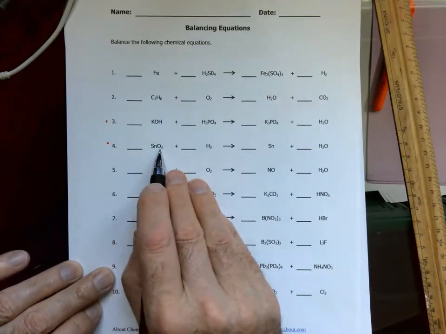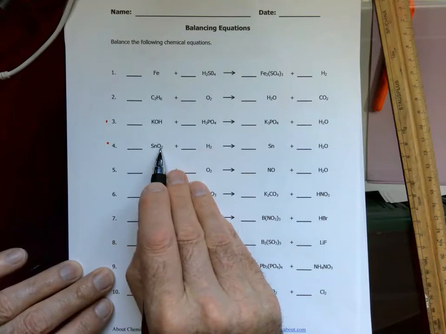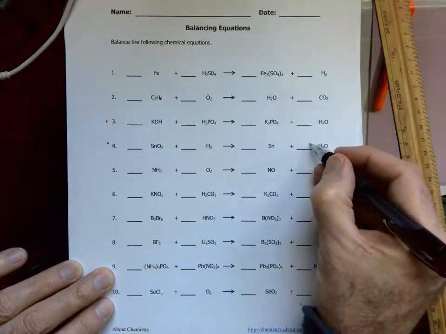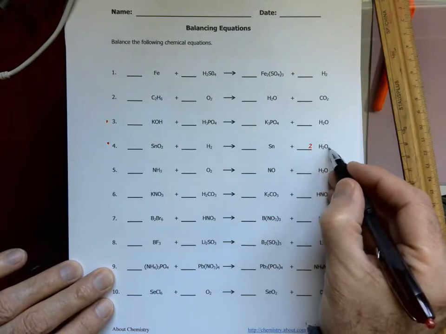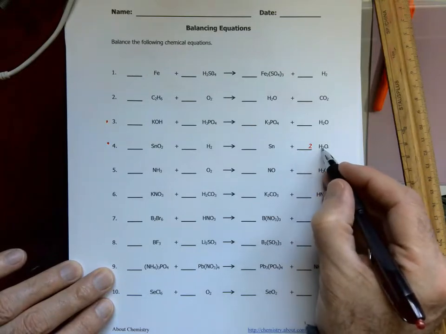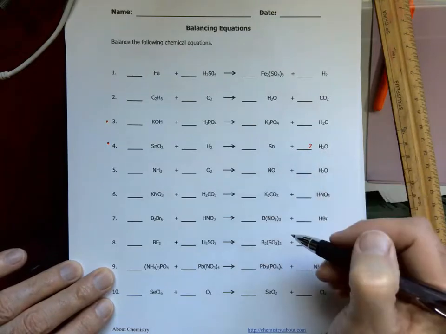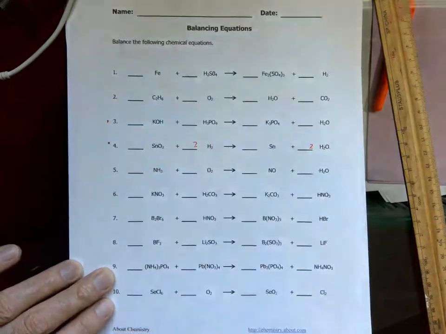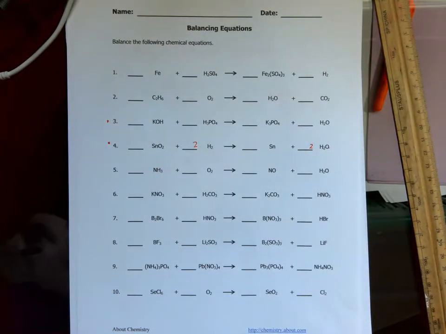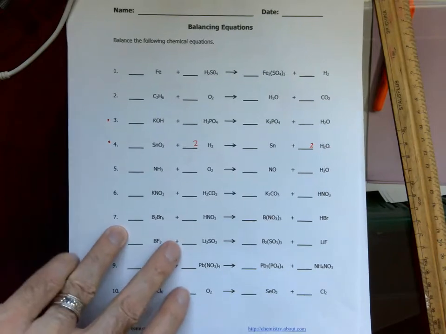So I'm going to pick the O2. So I've got 2 O's here. I need 2 O's over there. I will now balance what's attached to that O. 4 H's here. 2 times 2 is 4. 4 H's there. That's balanced. I would call this a simple one.